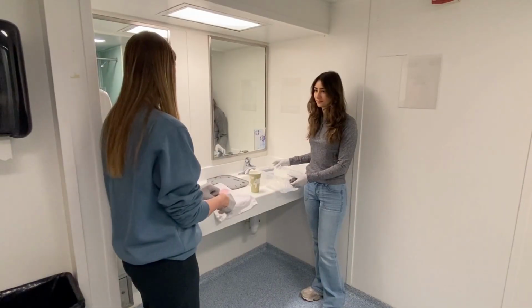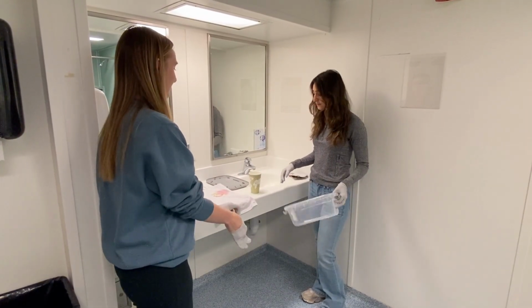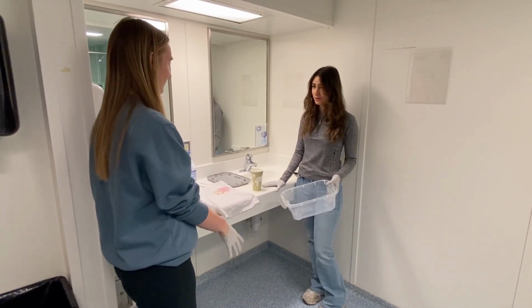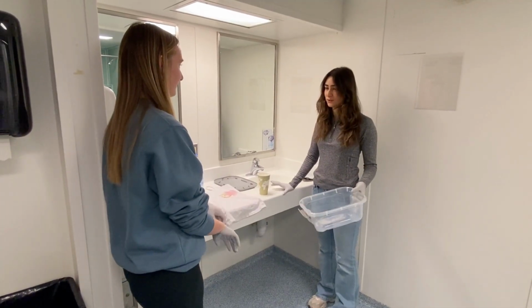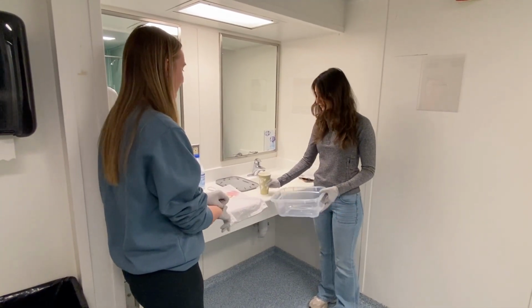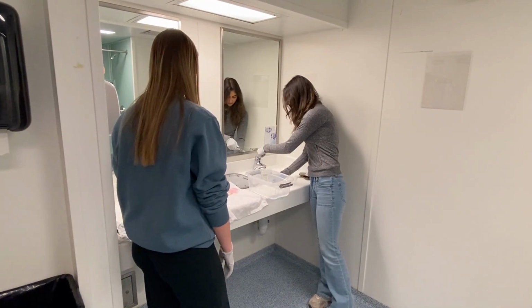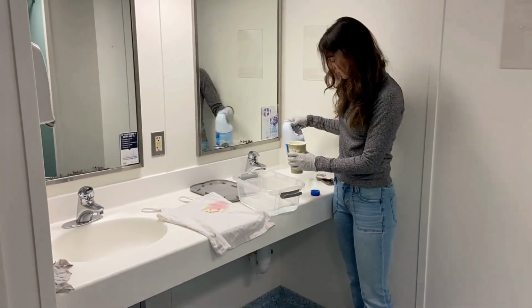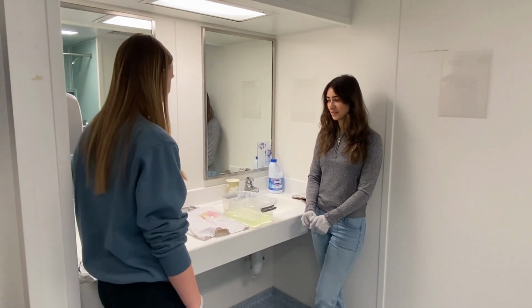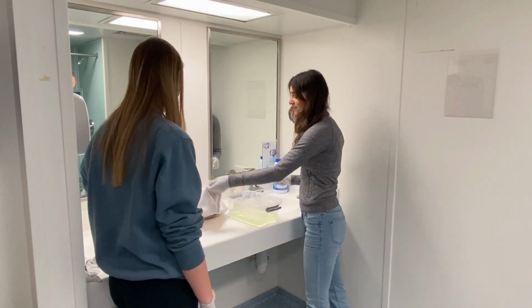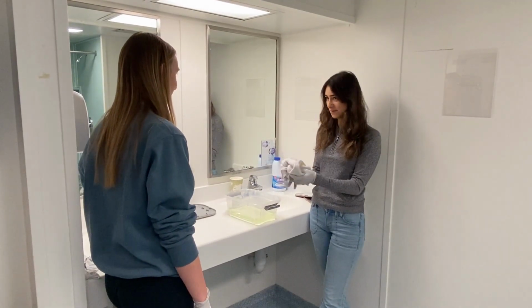Wait, so what do we do? Do we just pour the bleach onto the shirt? No, we're going to first mix a cup of water for every half cup of bleach so that the bleach solution isn't too concentrated. Okay. So now what do we do? We're going to take the whole shirt and submerge it in the bleach solution for 5 minutes. Okay.